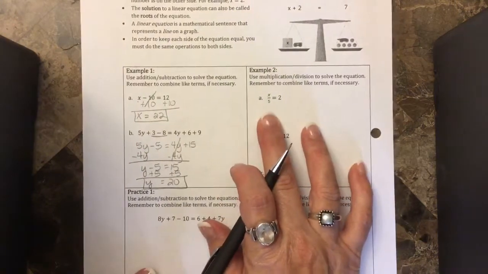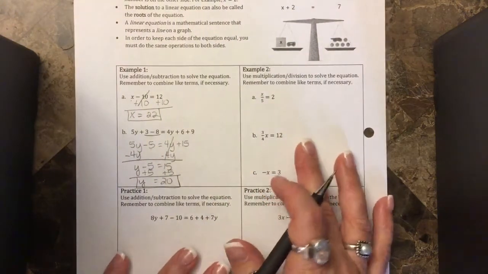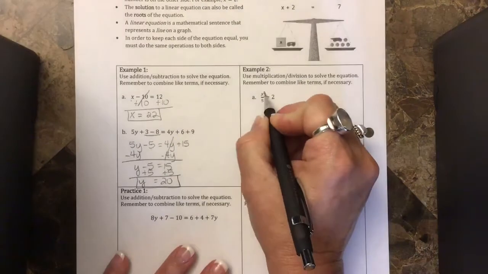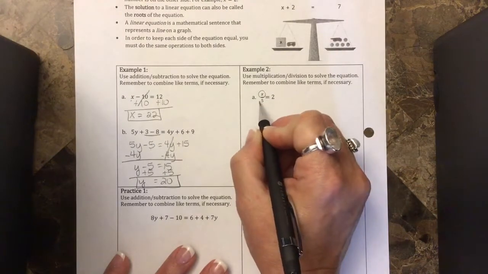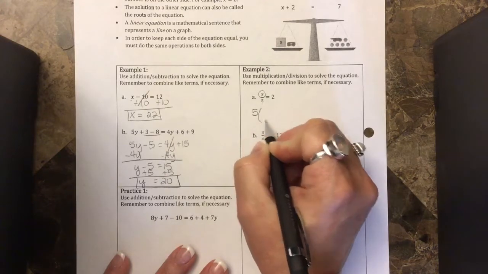What happens if you have a fraction? We all love fractions, right? Well, I want x to be alone. Right now, x is being divided by 5. Well, the opposite of dividing is multiplying.